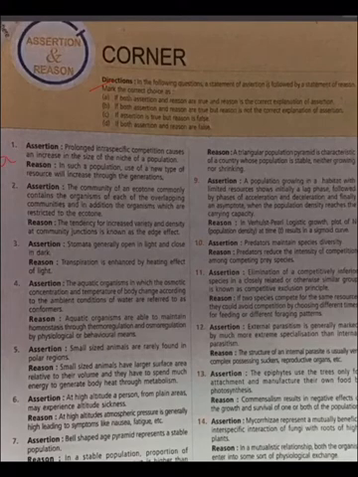Why answer A? Prolonged intraspecific competition causes an increase in the size of the niche of a population. A population at its carrying capacity does not have enough of the limiting resources to go around, and any individual who makes use of a new type of resource will experience less competition and so be able to produce more offsprings. Use of the new resource will increase through the generations and the niche thus will become larger. That is the explanation.